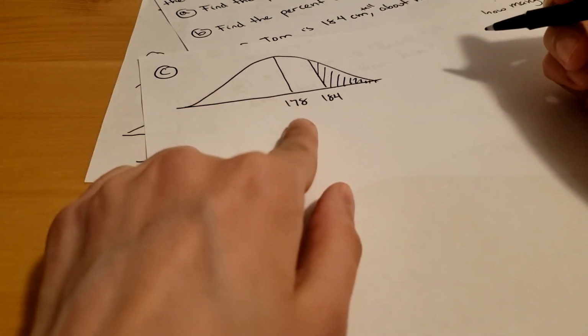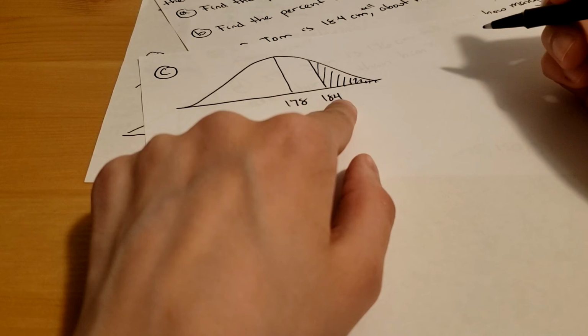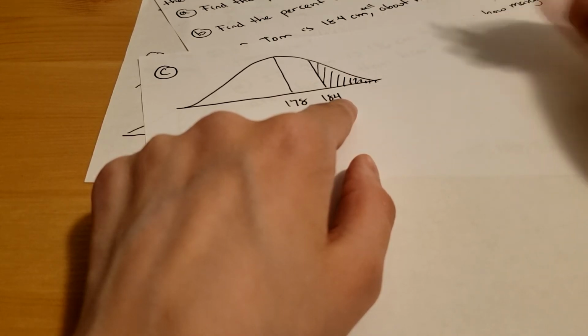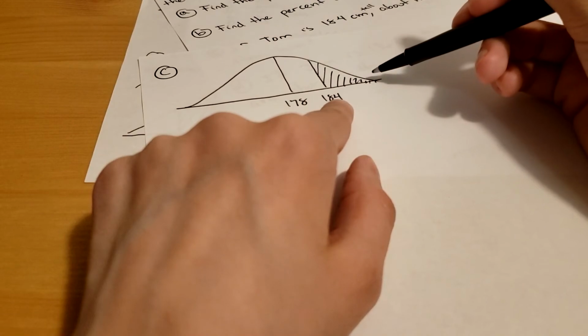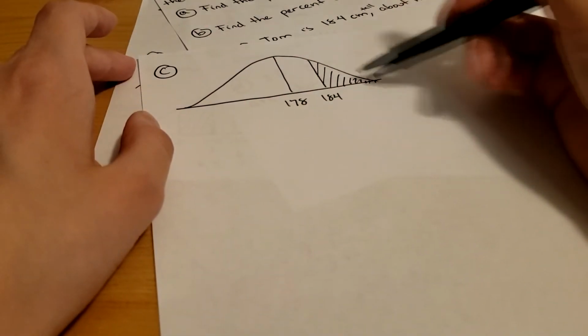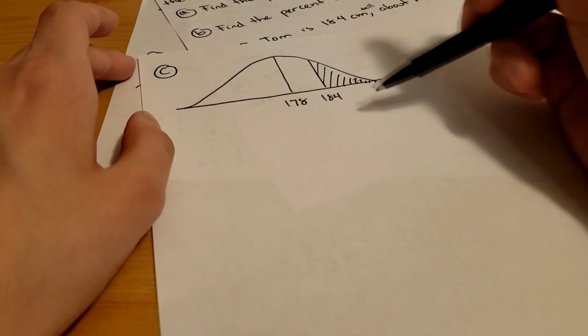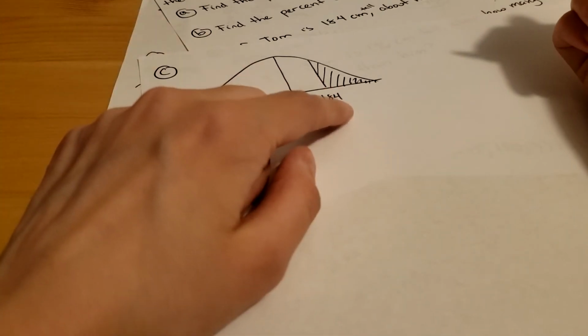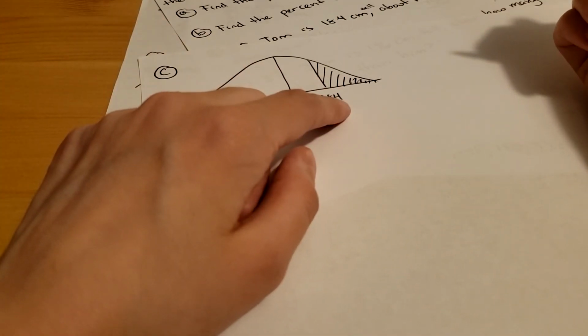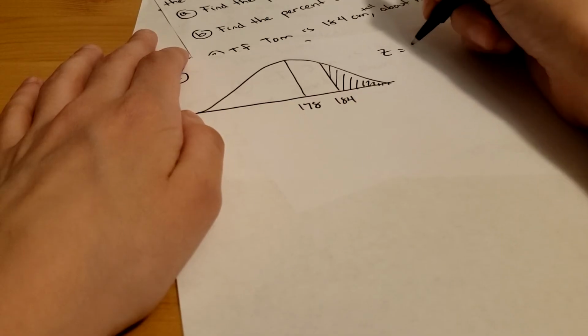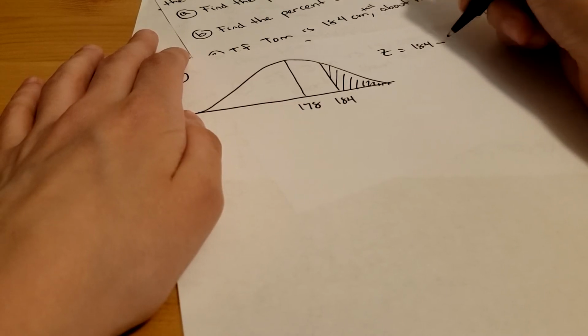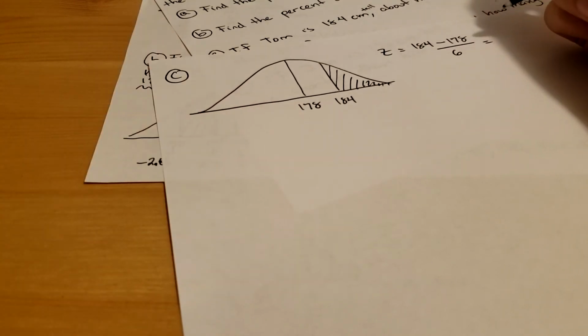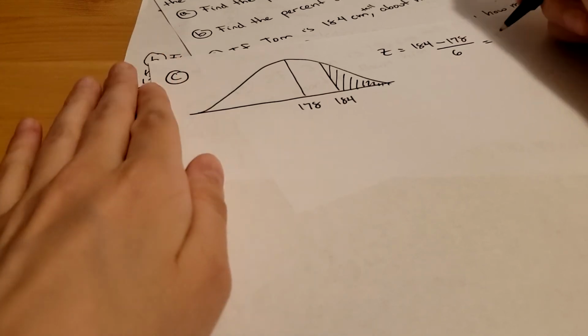So we know that our mean is 178. We know that Tom is 184 centimeters tall, and we want to know how many are taller than him. So that would be represented with this piece of area over here. So we're looking for a chunk of area like this now. If we're doing this problem with the tables, we have to convert this to a z-score and then look it up. So we convert 184 to a z-score, and we end up getting 1.